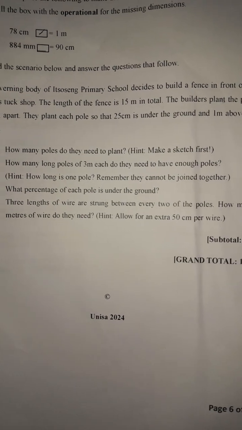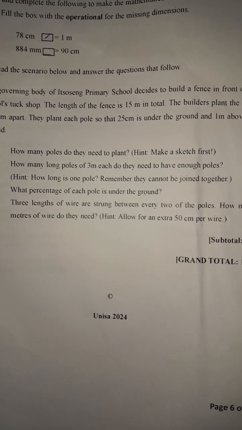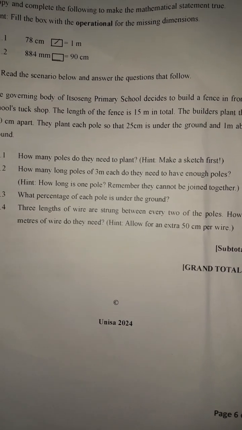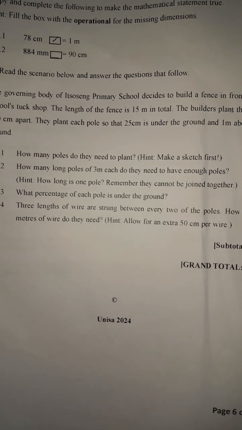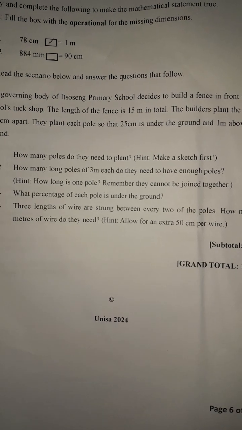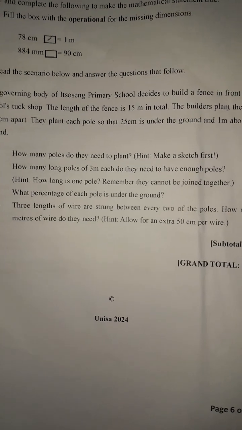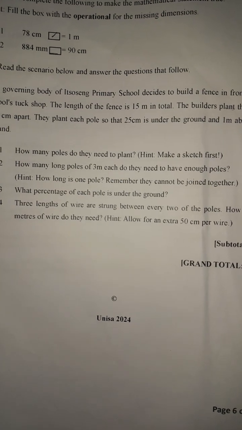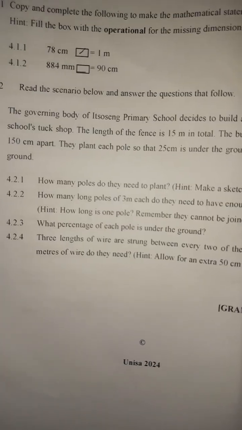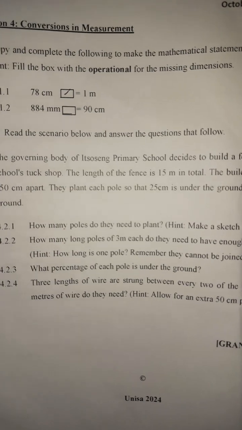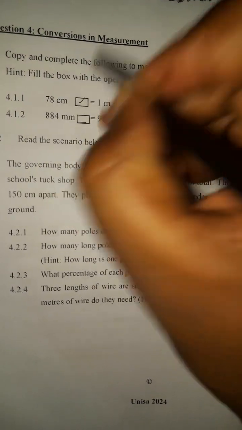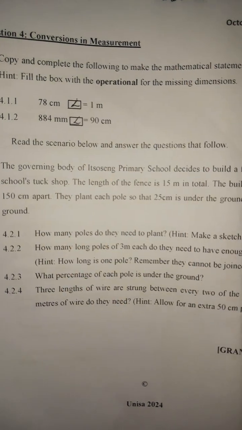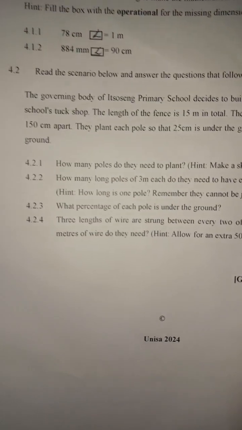It's lesser than that. So the operational symbol that we can use here is less than, or division. Others can use division, yes, but the operational symbol that we can use here is less than. Feel free to correct me if I made a mistake here. So we are going to use less than. Then I guess we can move on.